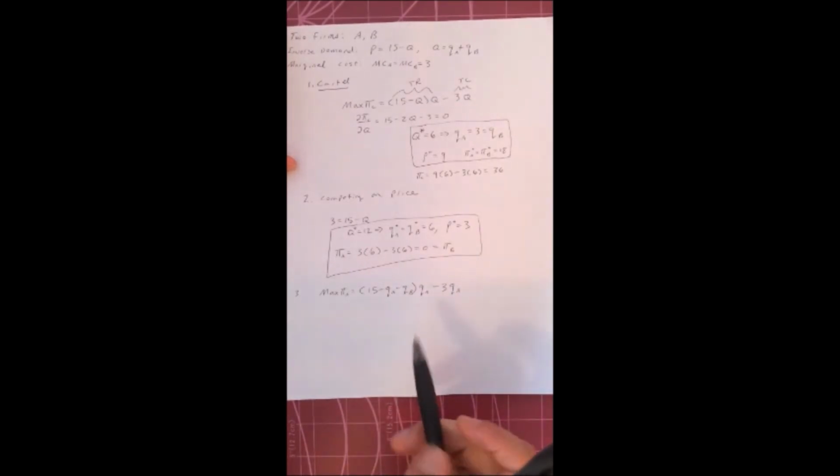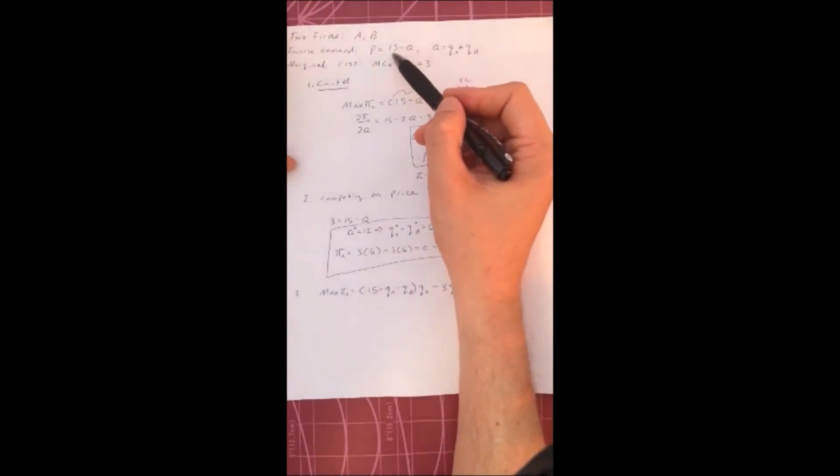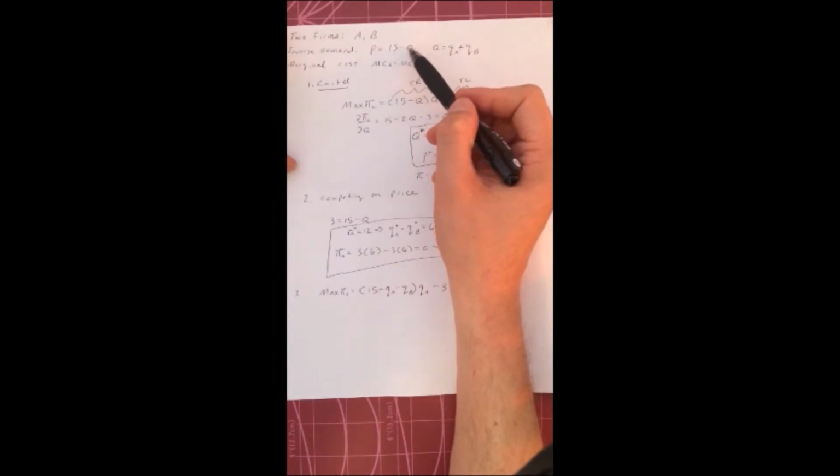Okay, so let's go back up to the price. You can see that the price goes down as more output is put onto the market. So obviously firms are going to prefer a higher price, holding everything else equal. And so that's the balancing act that we're dealing with here. Because I know that if I'm firm A, the more output firm B puts out, the lower my price is going to be. And firm B knows that if I put out more output, firm B is going to have a lower price for the units that they sell.